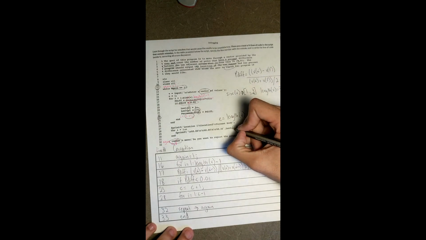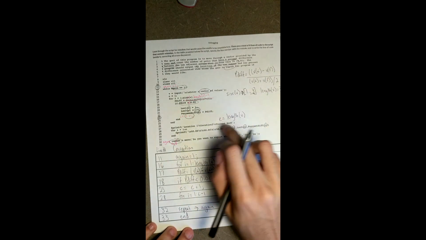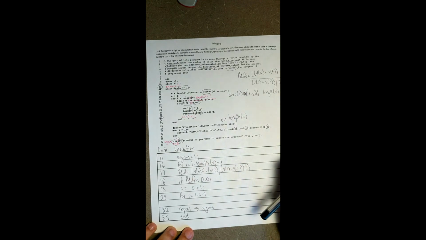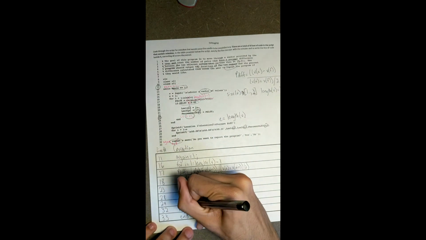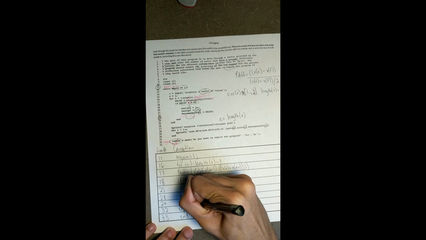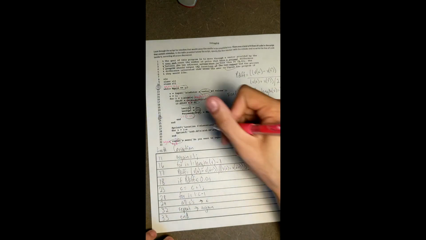Instead, this C value in these three needs to be changing every time. So our last correction is just going to be changing this C to an I. So line 29, all C's go to I. So I'm just going to write in those last two corrections.